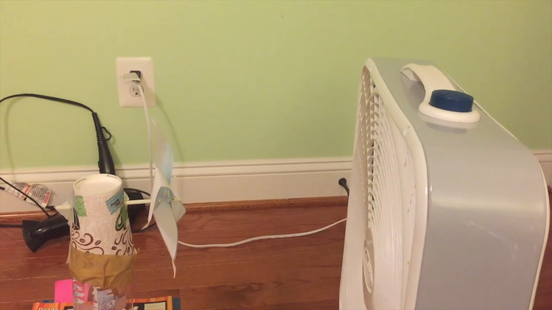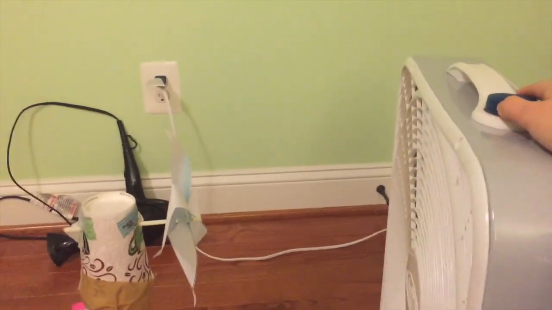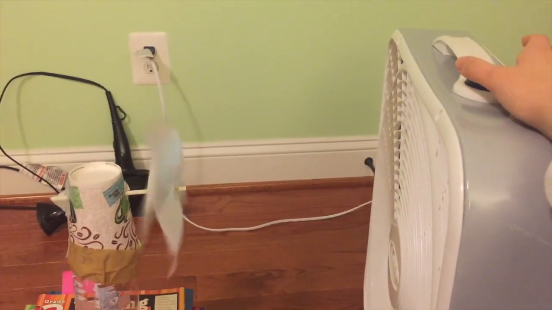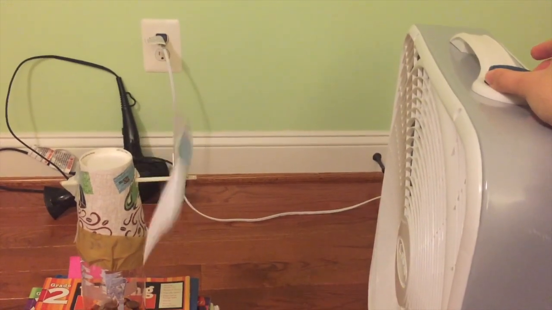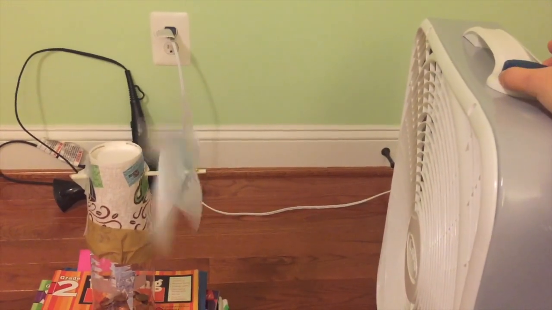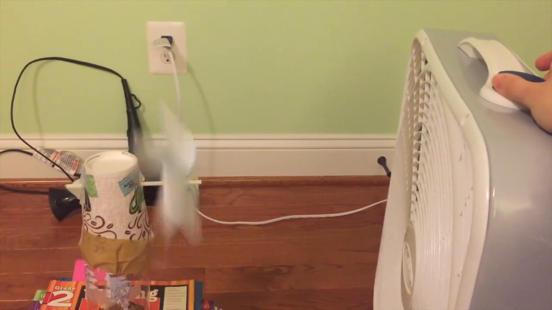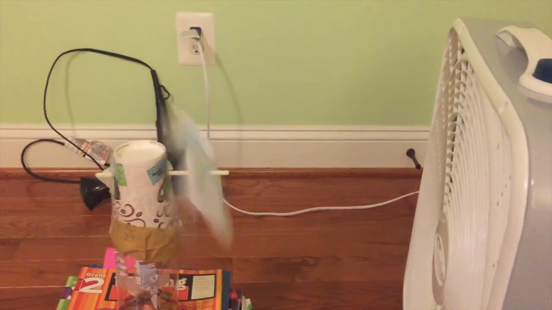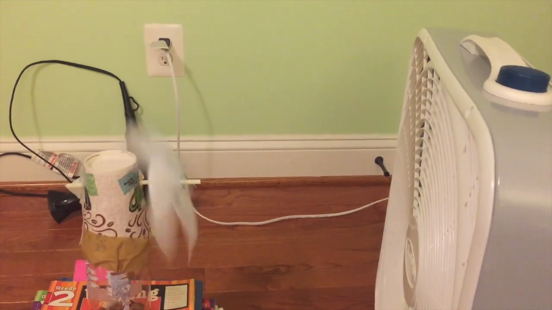So I'm showing you the speed of the windmill. This is speed number 1. It's really slow, but if I move into speed number 2, it gets really fast. But if I get into speed number 3, the highest of all, it goes really, really, really fast. There it is.